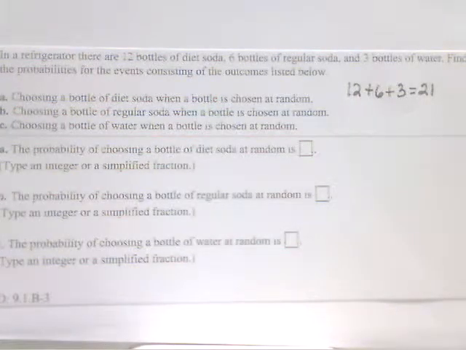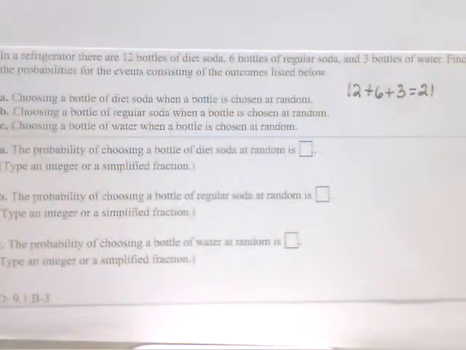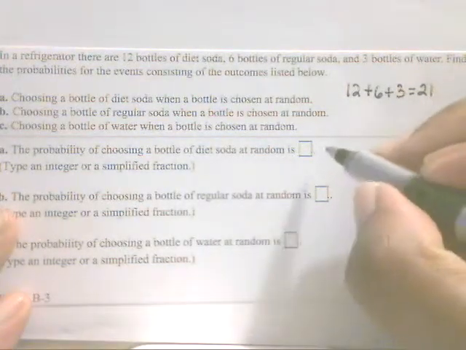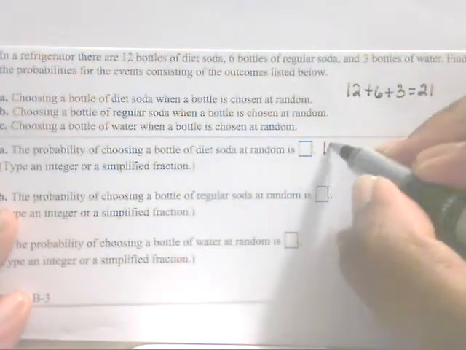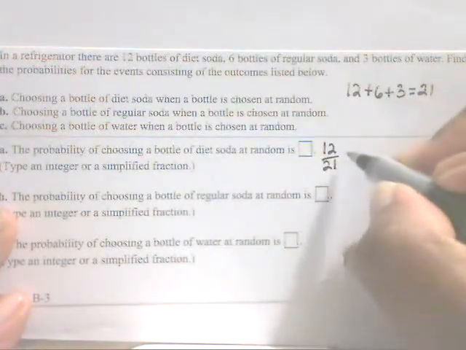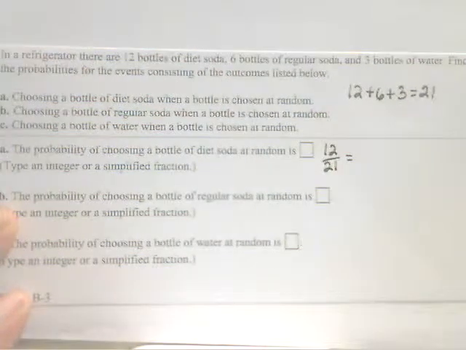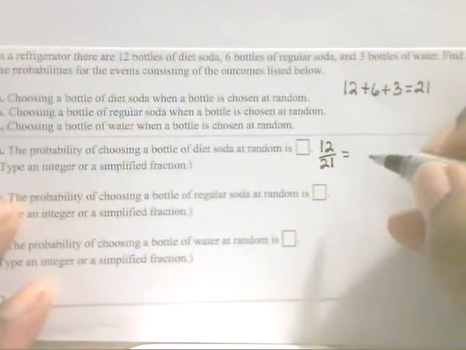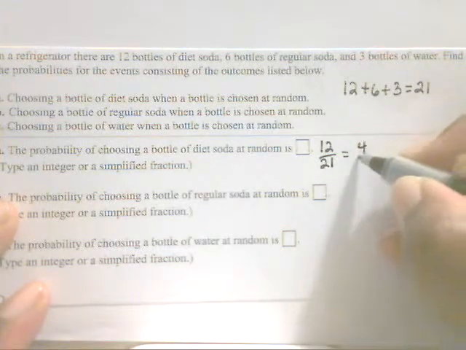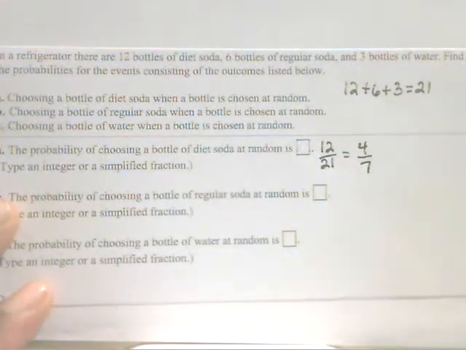And in this case here, there are 12 diet soda bottles out of 21. So the probability of selecting a bottle of diet soda at random would be 12 over 21. And 12 over 21 can be reduced by dividing the numerator and the denominator by 3, which will give you 4/7.